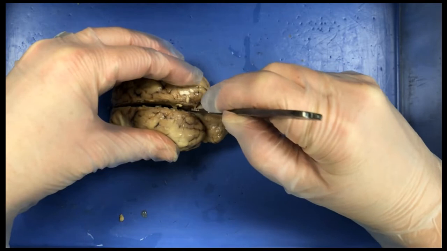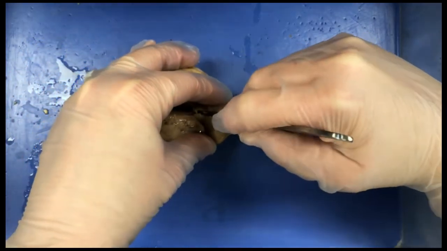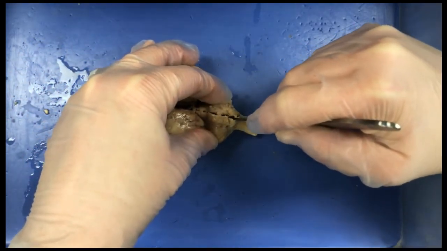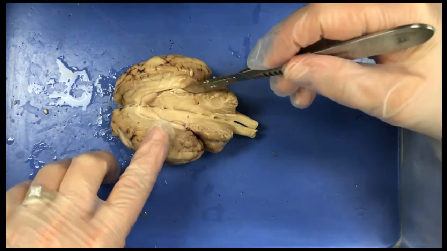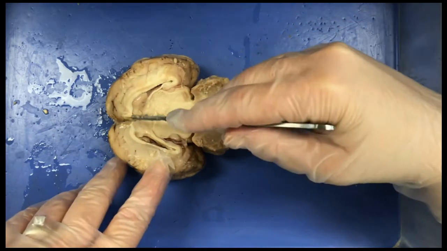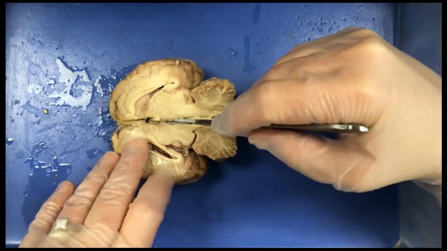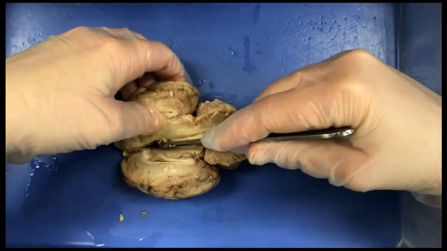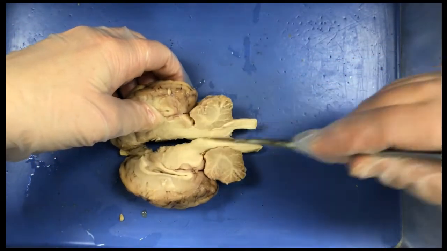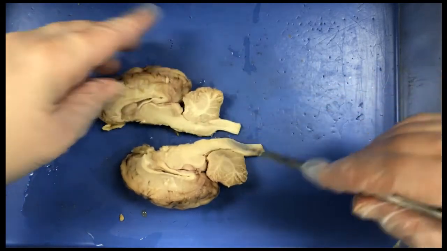So I'm through the cerebrum, now I'm going through the cerebellum, through the medulla, pons, and the spinal cord. And you might have a little left if it didn't quite go through, that you need to just go through and separate.